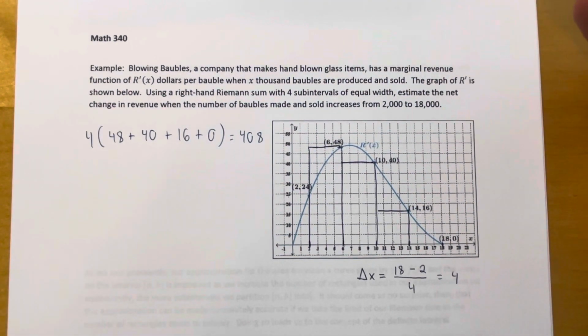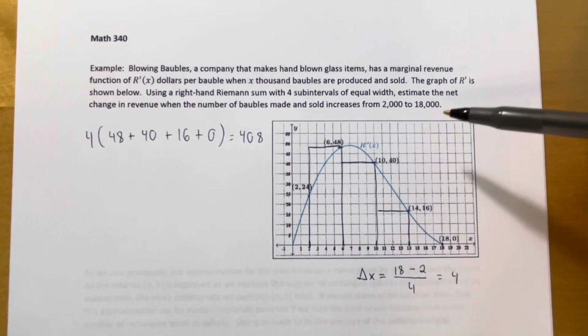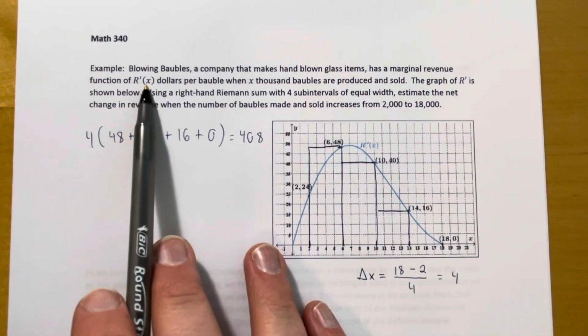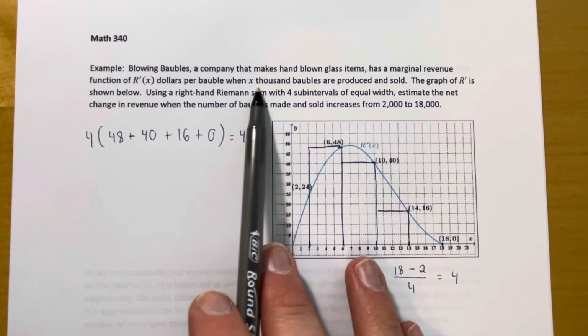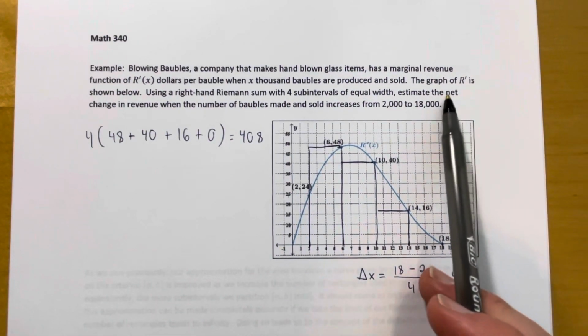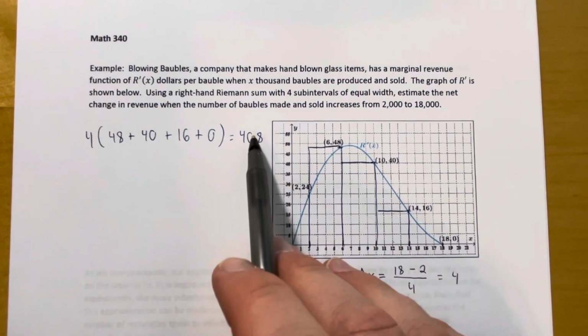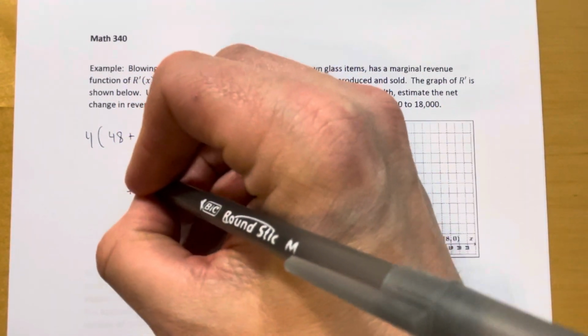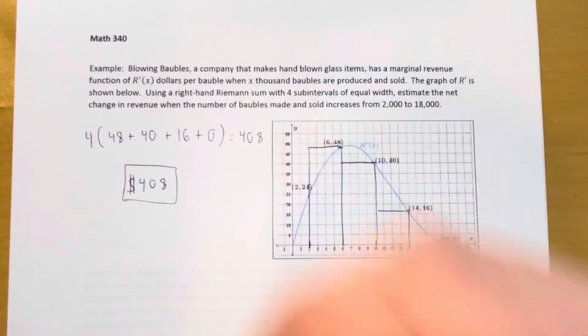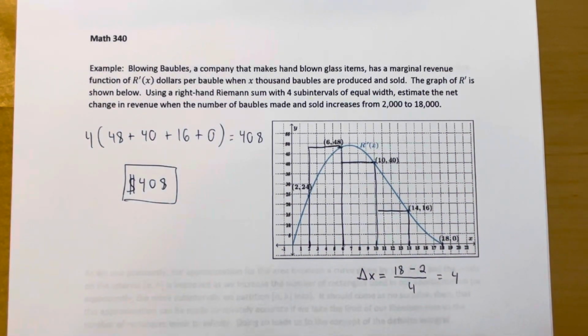Now, this is a word problem, so we should use units of measure here. And at the end of the last video, we talked about how to get units of measure from an area where we know the units of the curve and we know the units of our x. So the units of r prime are dollars per bauble, and x is measured in just 1,000 baubles. So the revenue, which is what this represents, would just be dollars, $408. Again, that's just an approximation because we don't have the true area under this curve. We just have an approximation for it.